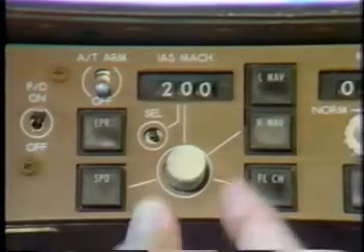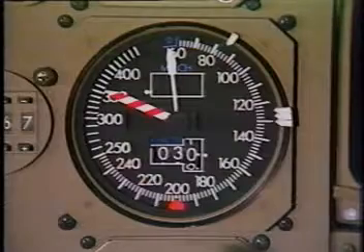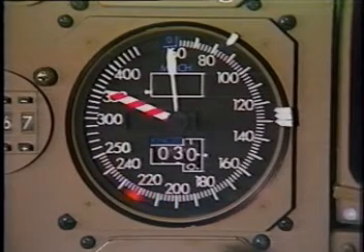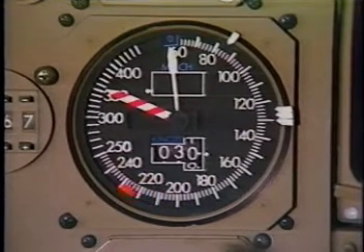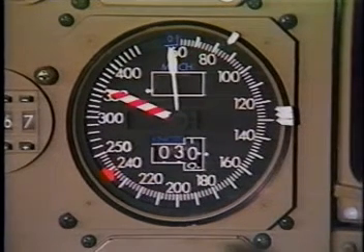Turning the Speed Select knob drives the display on the Mode Control panel and the speed bug on the captain's and first officer's Mach airspeed indicators. The AFDS then uses this airspeed as a reference based upon the engaged mode.